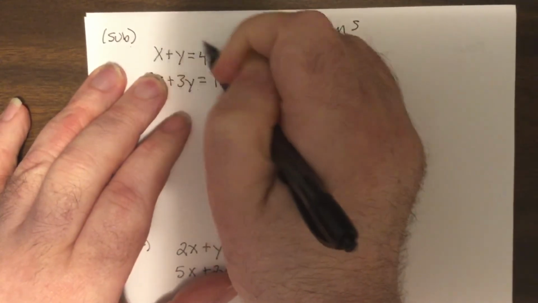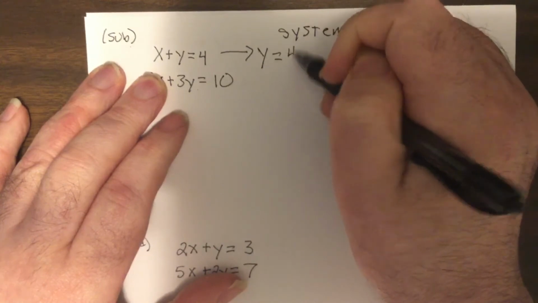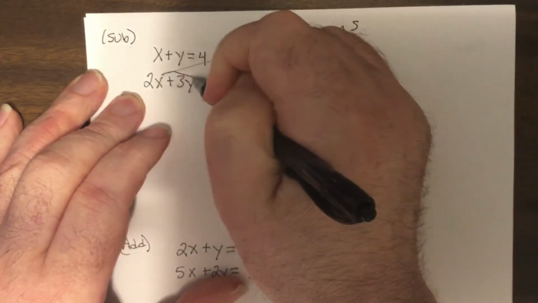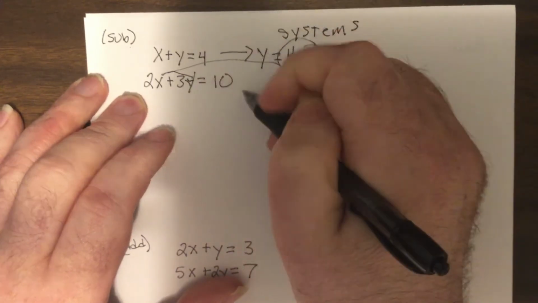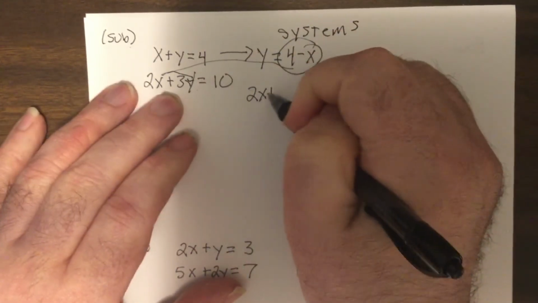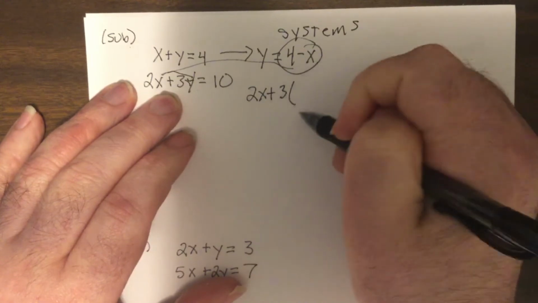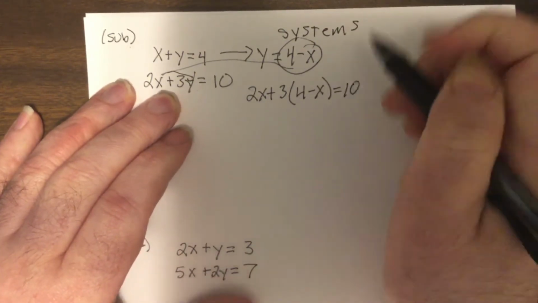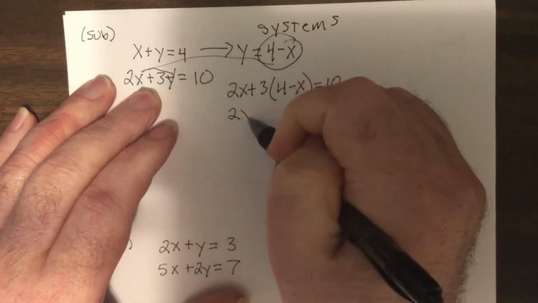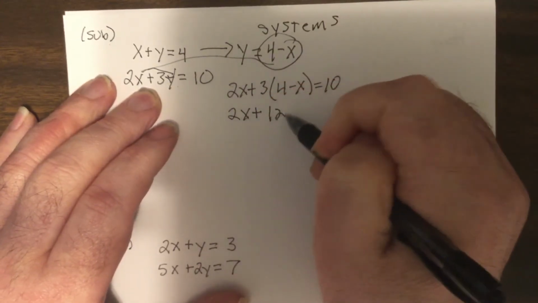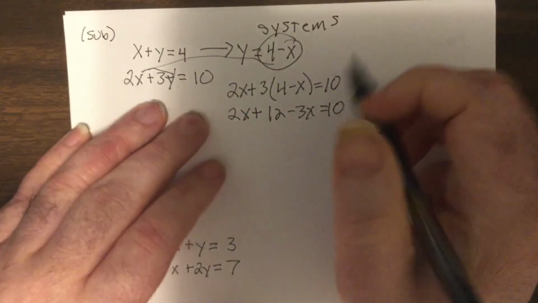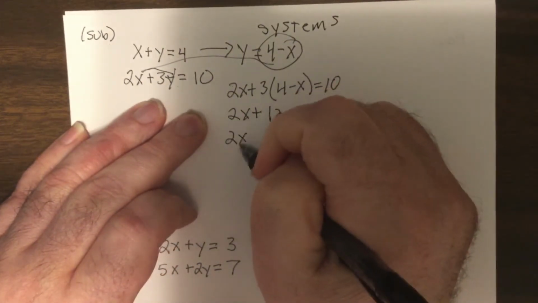So I'm going to subtract x from both sides, then put that in to the other equation. So it'd be 2x plus 3 parentheses 4 minus x equals 10. So 2x plus 12 minus 3x equals 10.